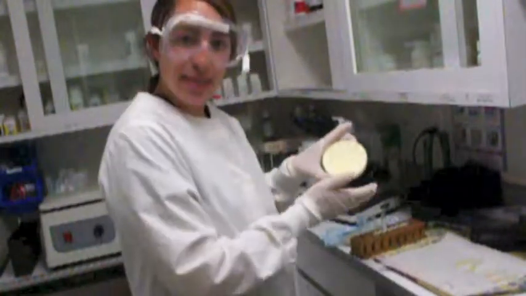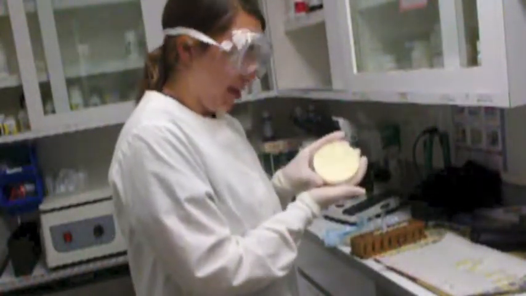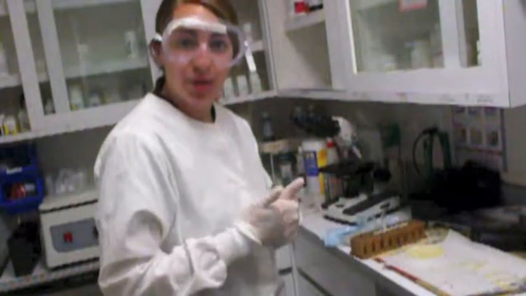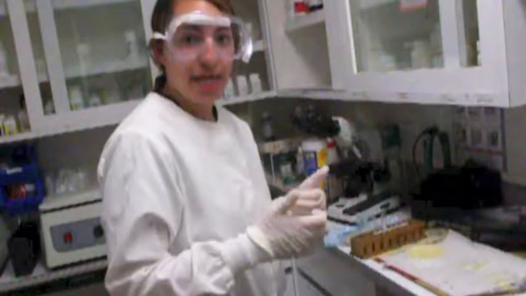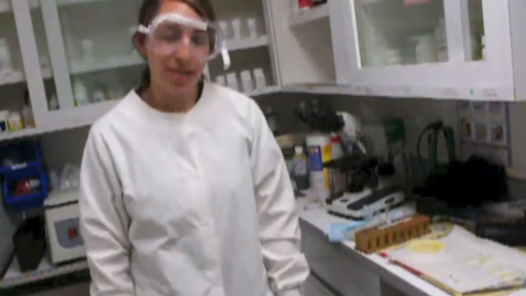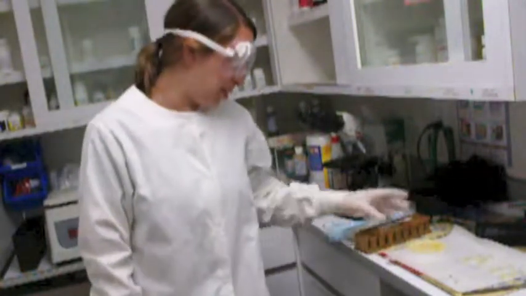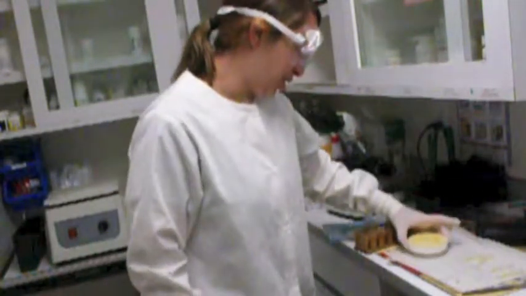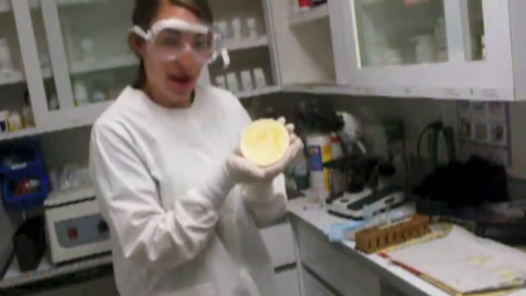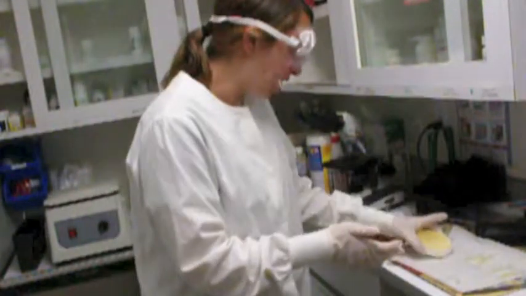So once I have my sample rubbed onto my agar plate, I am going to let it incubate for 24 hours, and then we will take it out and see what it looks like. So my sample has been incubating for 24 hours. I definitely do see a change. There is some discoloration now in my sample.